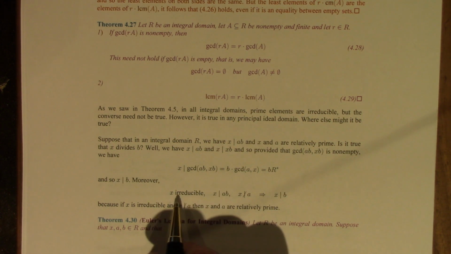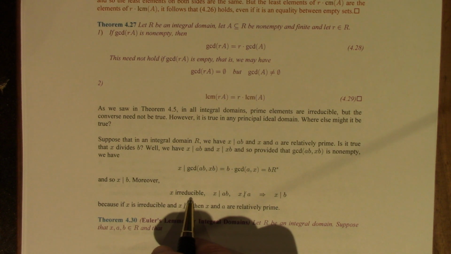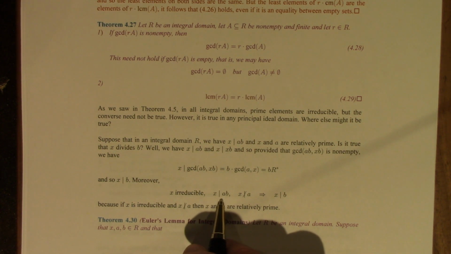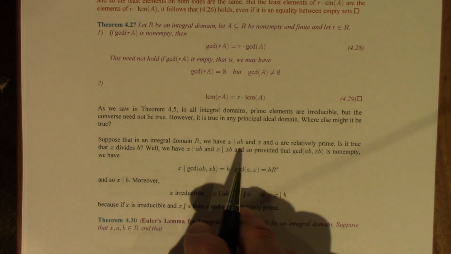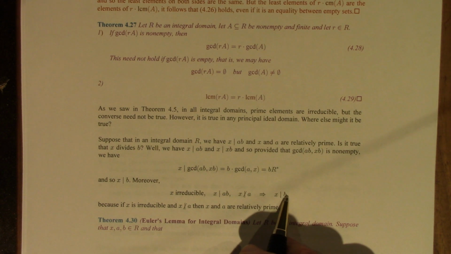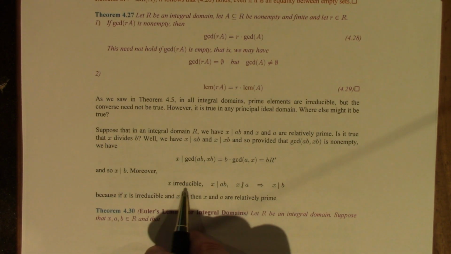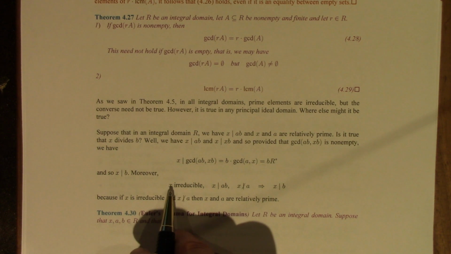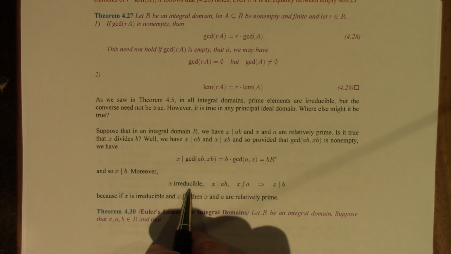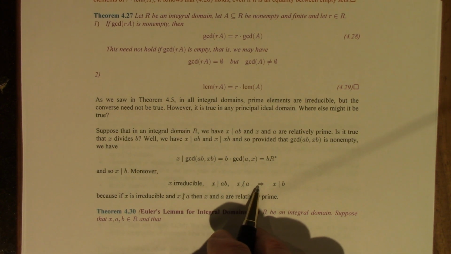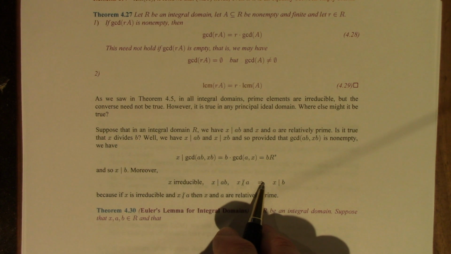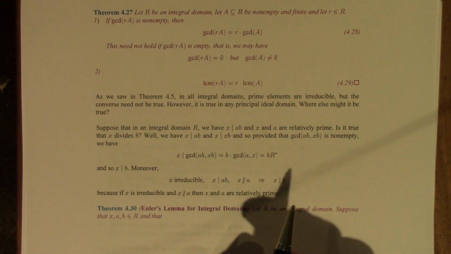Moreover, if x is irreducible, and x divides AB, but x does not divide A, then x and A are relatively prime because x is irreducible, so the previous situation applies and x divides B. This is the primeness condition on x. So this means that irreducible elements are also prime, and so the two concepts are equivalent.